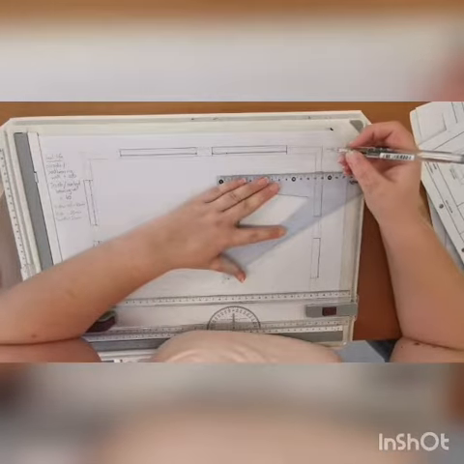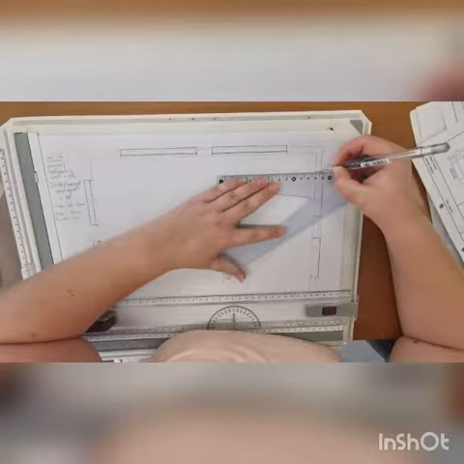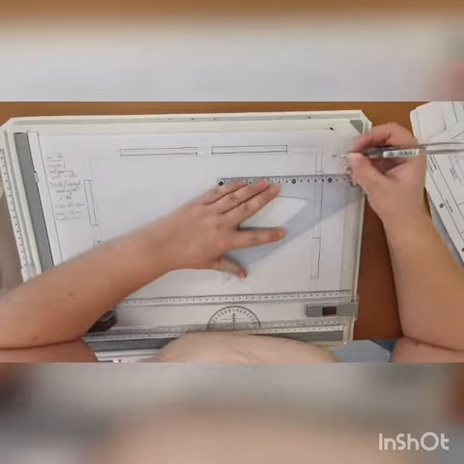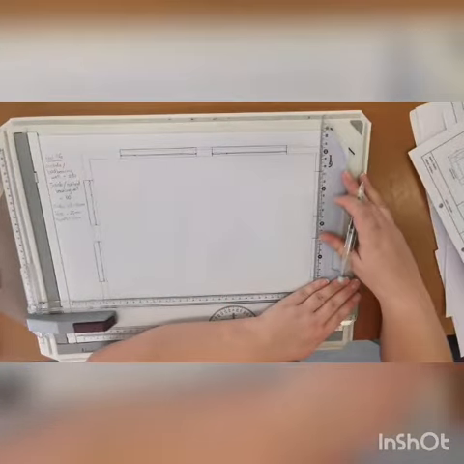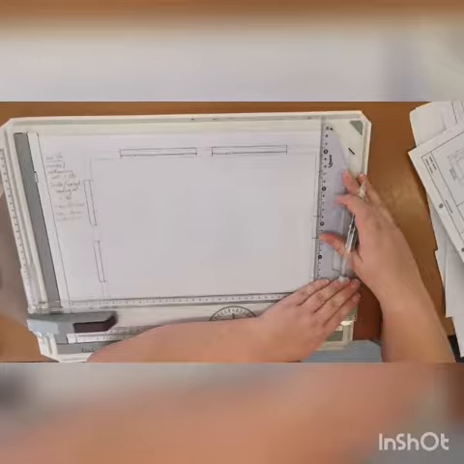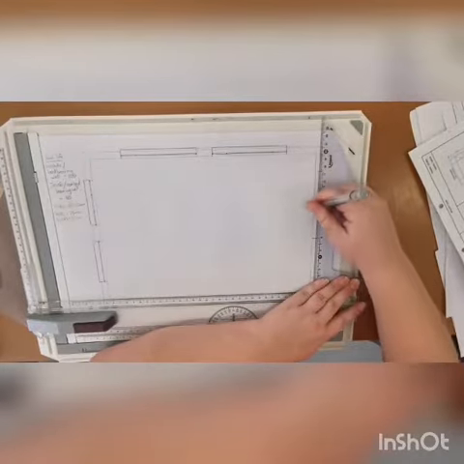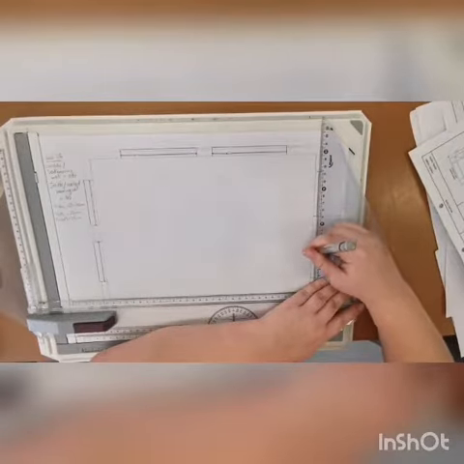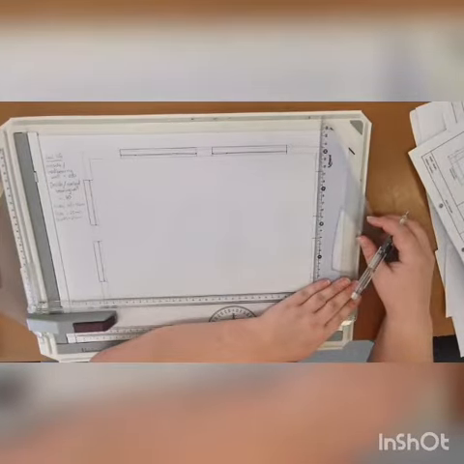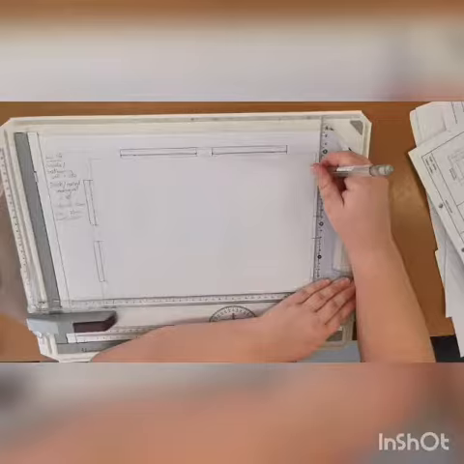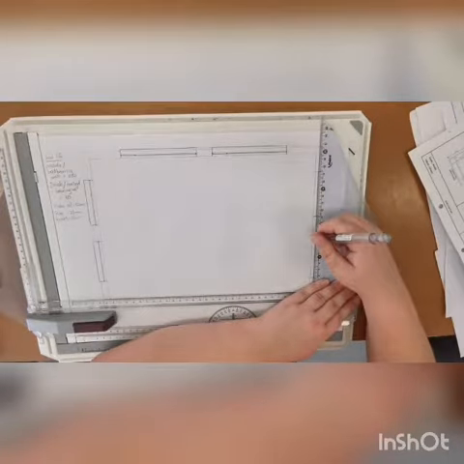Then again, find the halfway and do 1 millimeter thick glass.